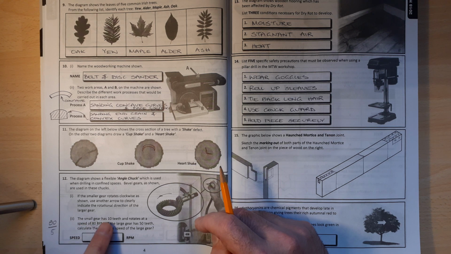So the small gear has 10 teeth. Okay, the large gear has 50 teeth. So it has 50 teeth, which is 5 times as many teeth as the small one.